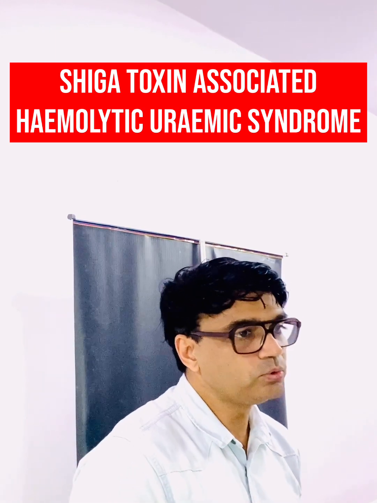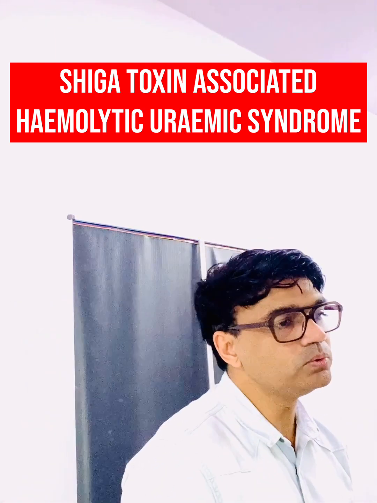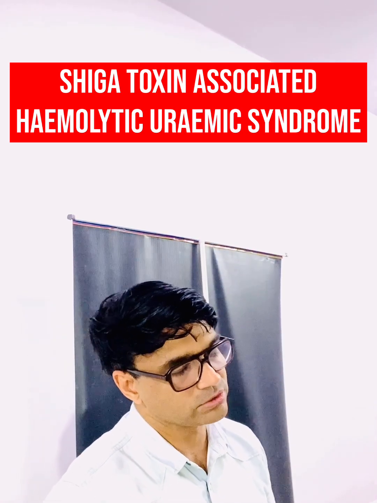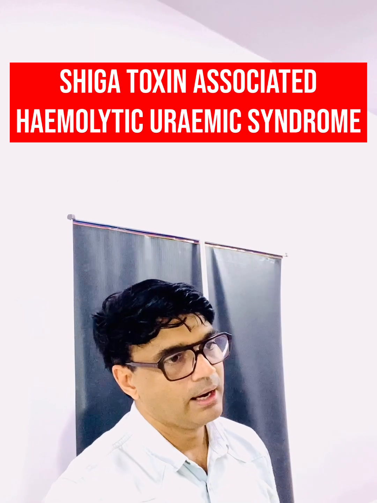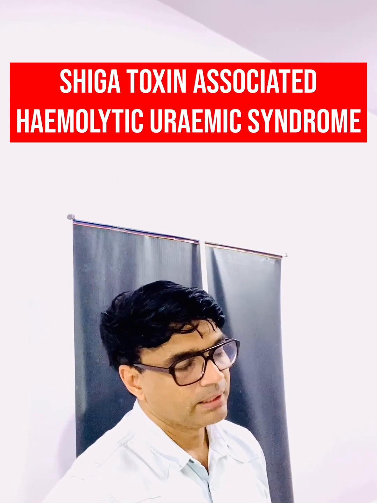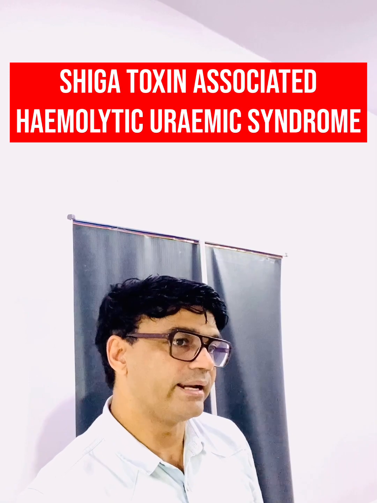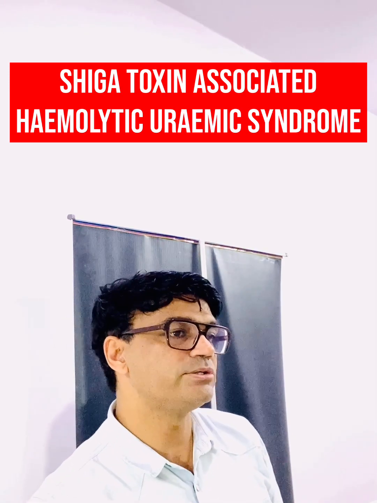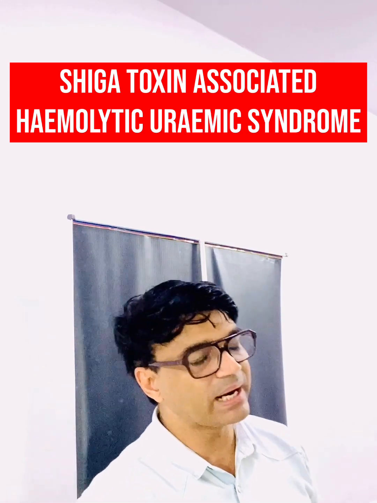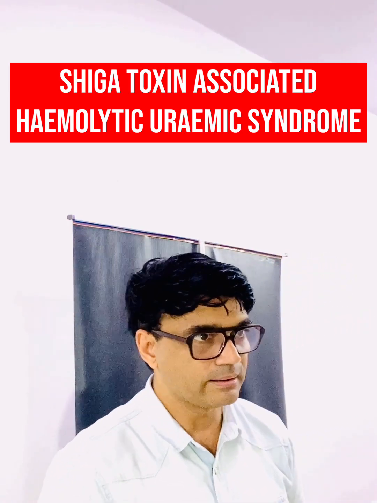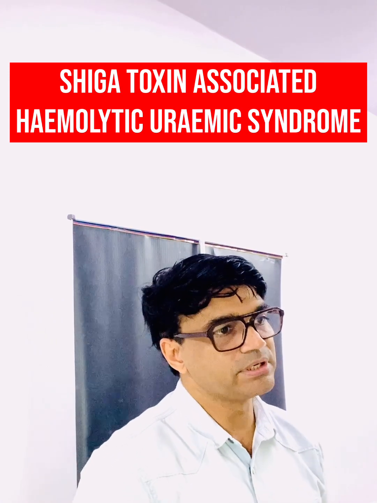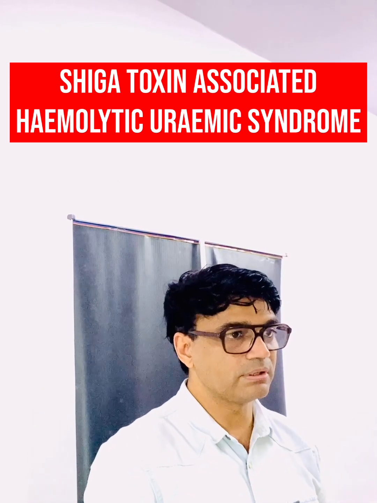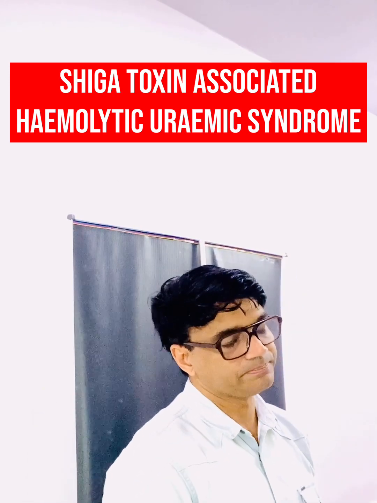Now when we do the investigations, usually on the peripheral smear we find schistocytes or helmet cells, and there may be anemia. There is high LDH, decreased haptoglobin, indirect bilirubin is usually increased, the platelets will be low, and there will be renal dysfunction. So these are the findings we see in routine laboratory investigations.